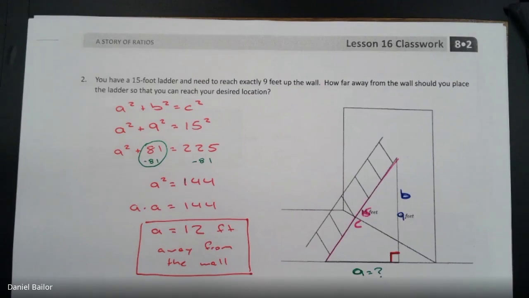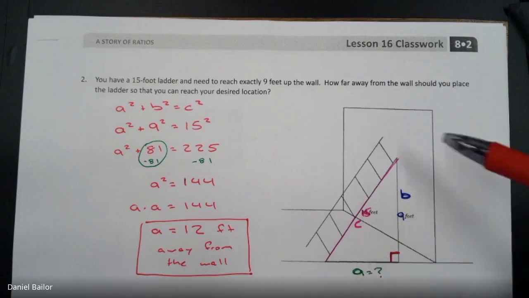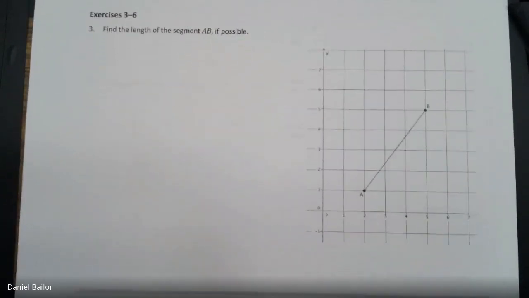There we go. So that's number 2. We found the missing leg, and this time it will help us put the ladder at exactly the right point. And it's always good to put the ladder at exactly the right point. Speaking as someone who used to help my dad with a lot of projects, it is not good when your dad has to yell at you for putting the ladder in the wrong spot. So maybe the Pythagorean theorem will save you from some family drama.